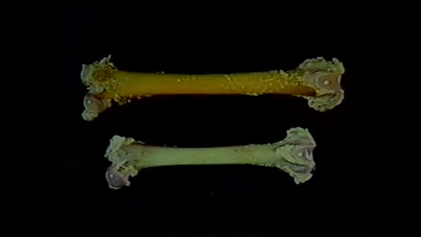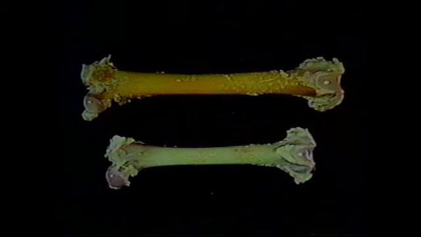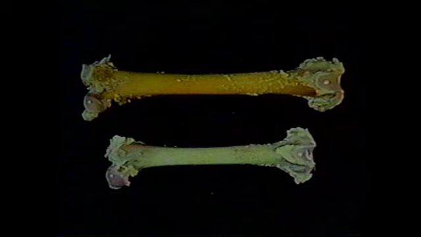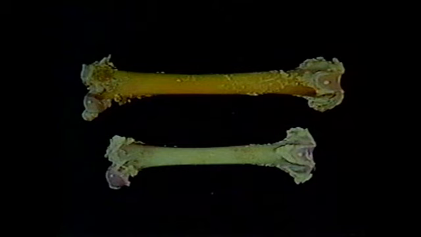This is also a cat. This is a benign condition in the cat. This is the normal. This is the cat here that when you shine an ultraviolet light on this bone, it's pink. And this is porphyria in the cat. It doesn't cause any clinical manifestations in the cat usually.